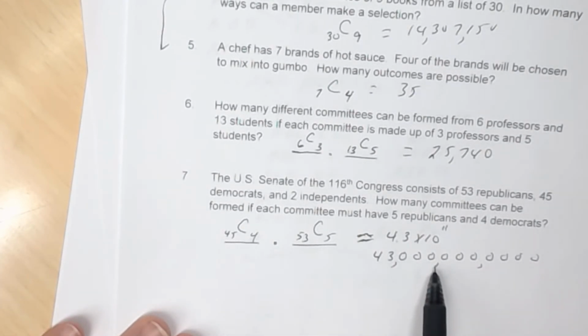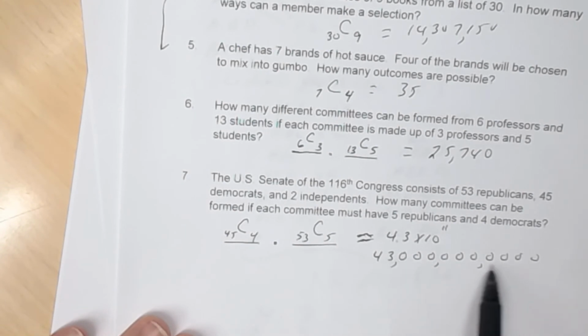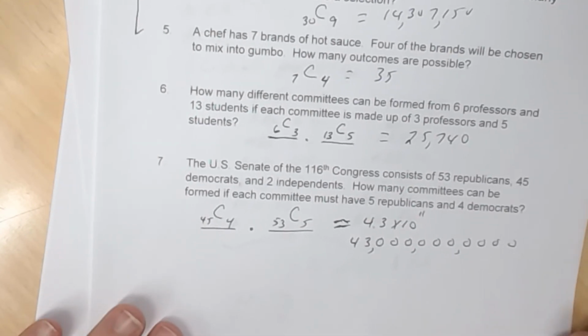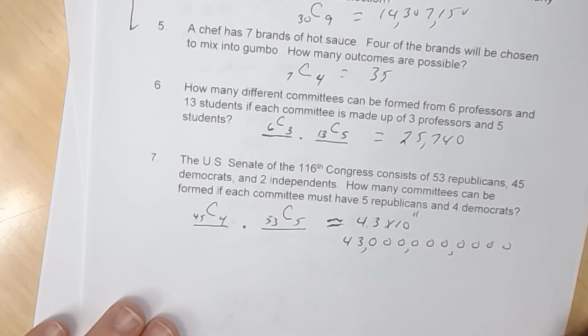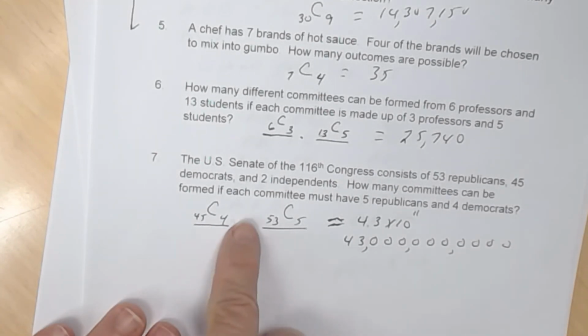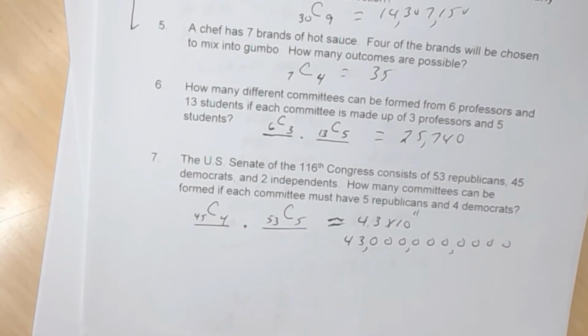So like 43, so this is millions place, this is billions place, so 43 trillion, something like that. That's a big number, right? Yeah, so this is pretty big.